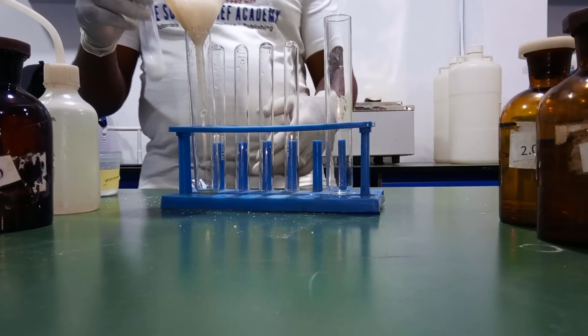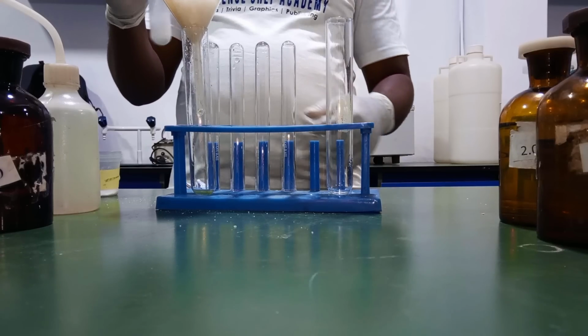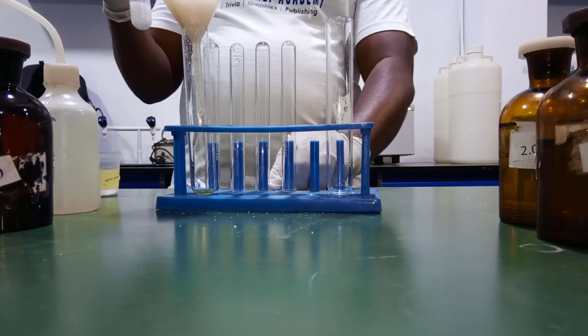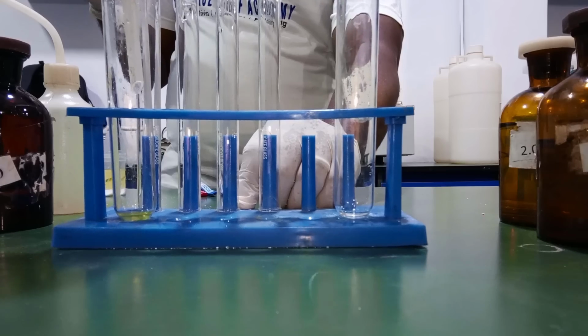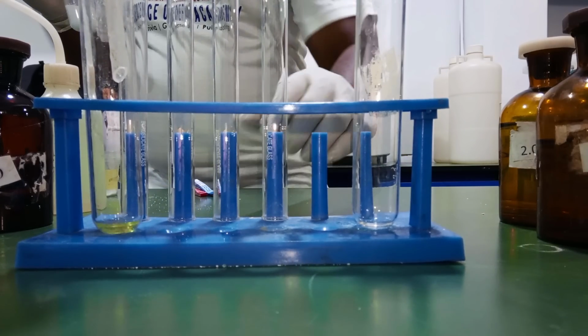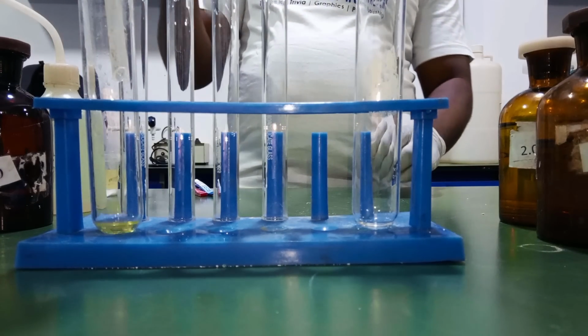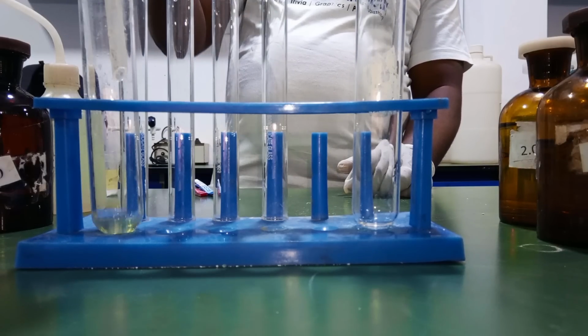You can see it's dropping. You can take it closer. You can see the filtration is taking place. Right? Good.